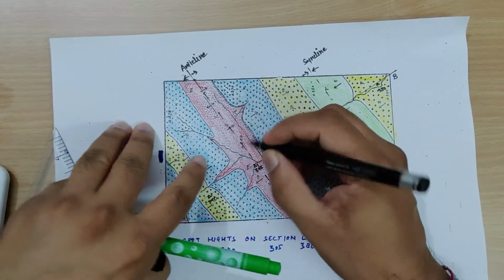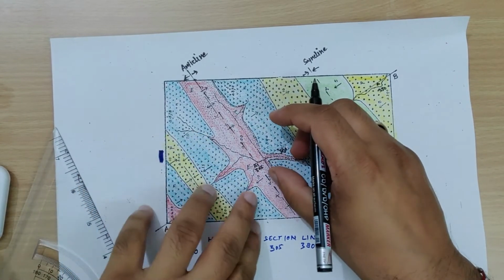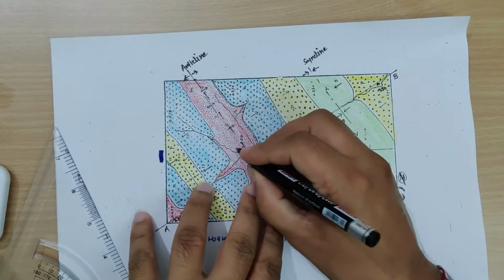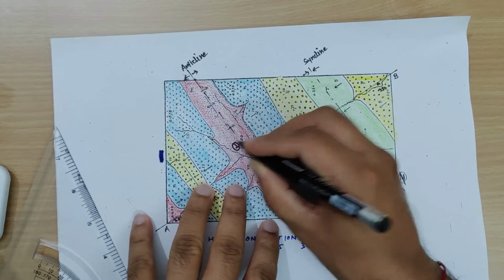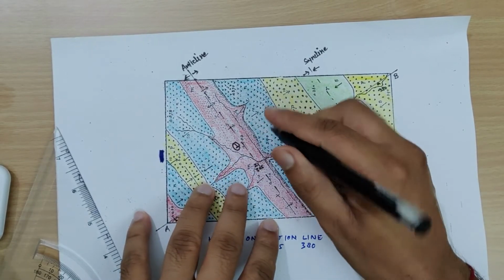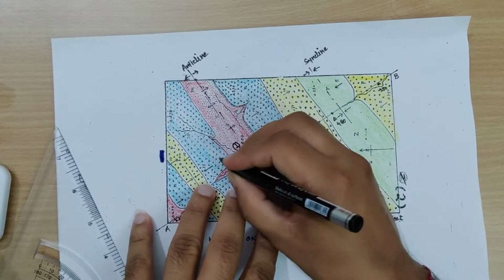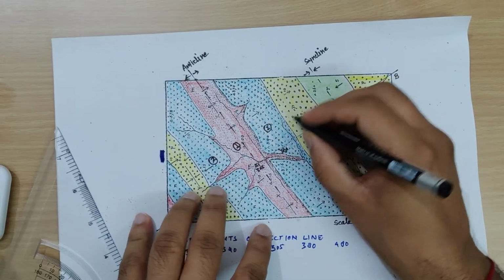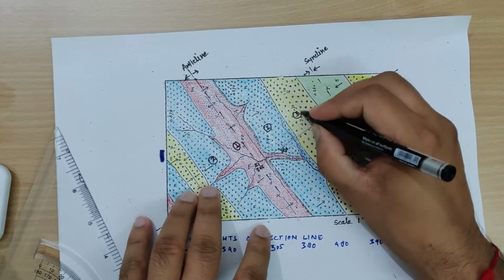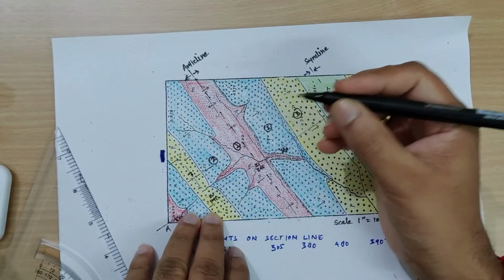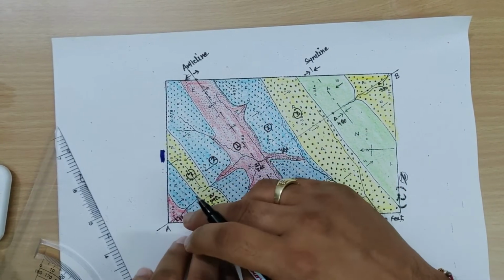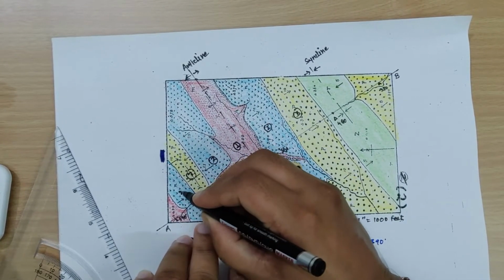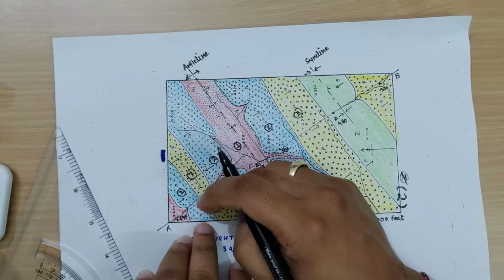If this is the core of the anticline, this will be bed number 1, and in both directions we will get bed number 2. Then after 2 we get bed number 3. Here we have again a repetition of bed number 2. It means bed 4 is eroded from this region.